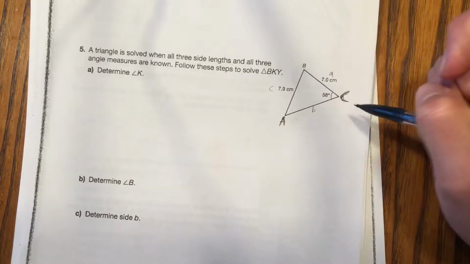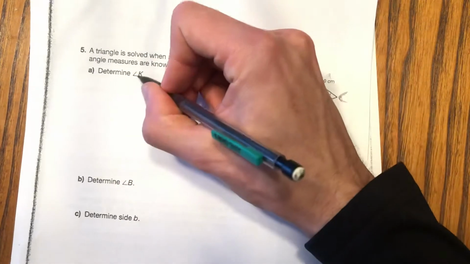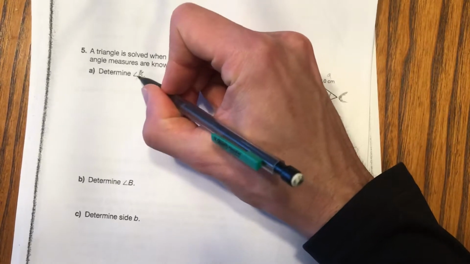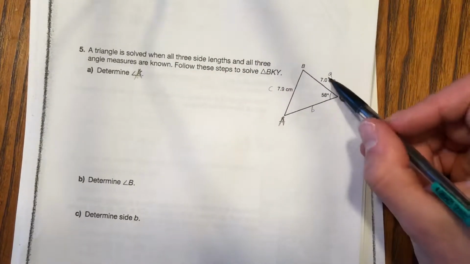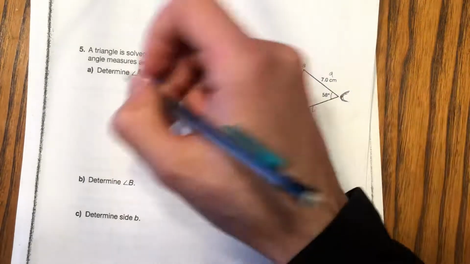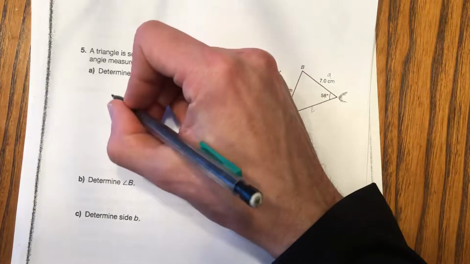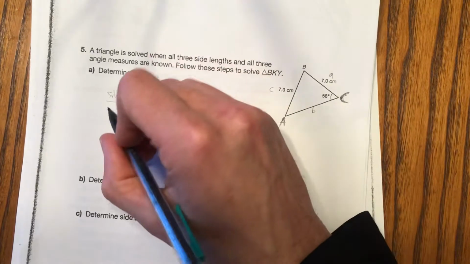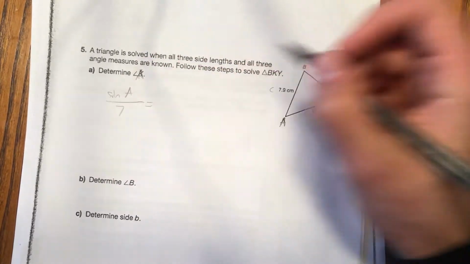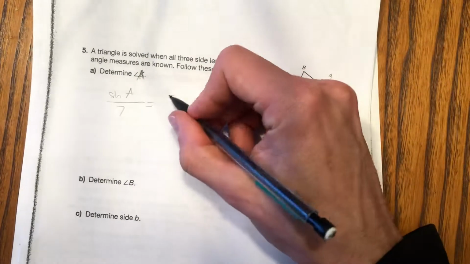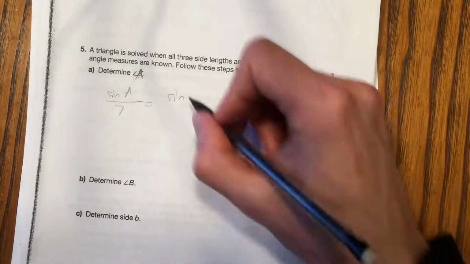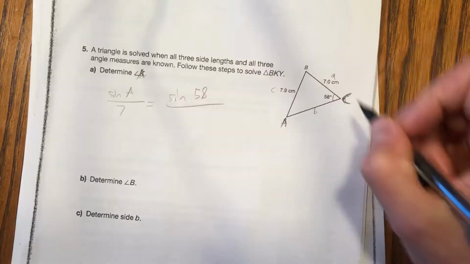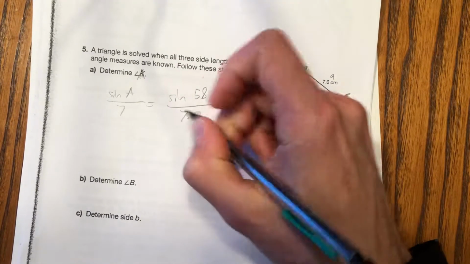Determine A. Well, I'm going to be going sine A over little a, which is 7, equals sine C, which is 58, over 7.9.